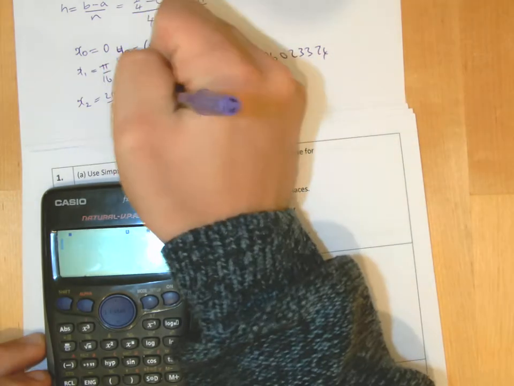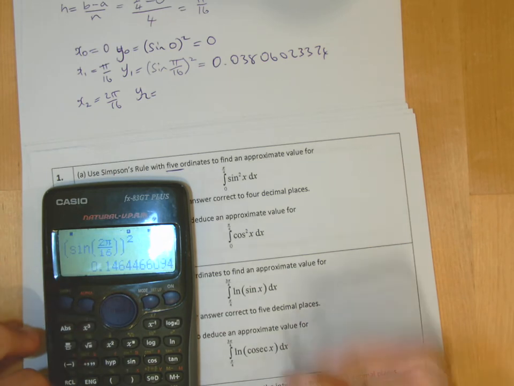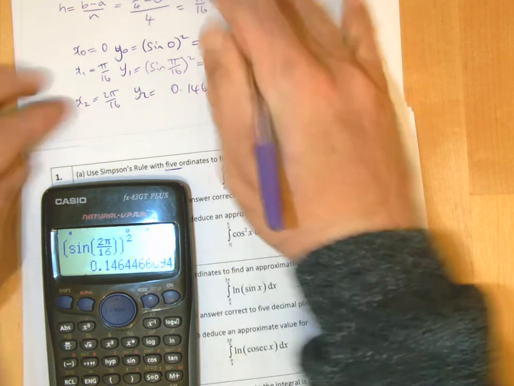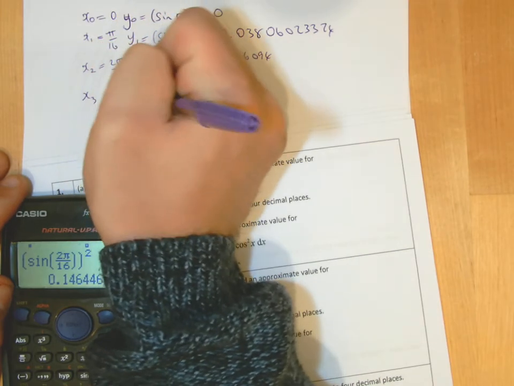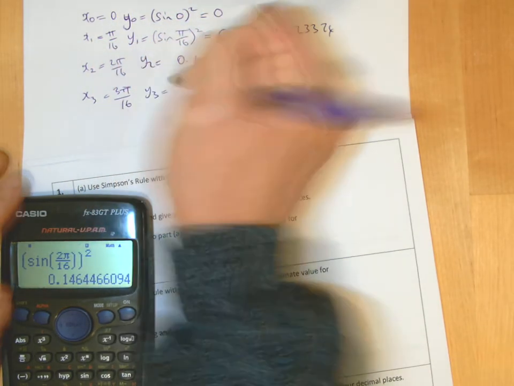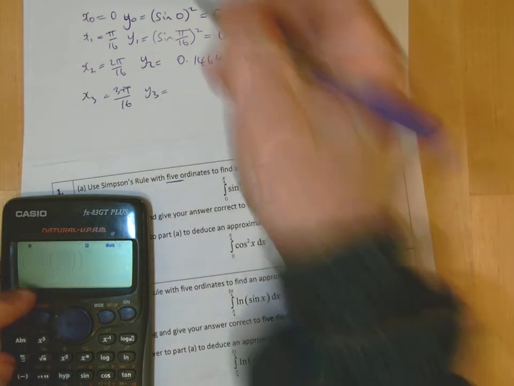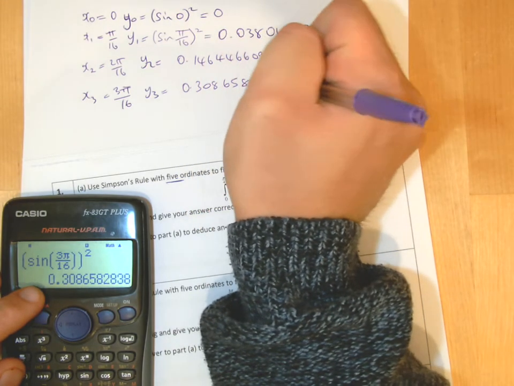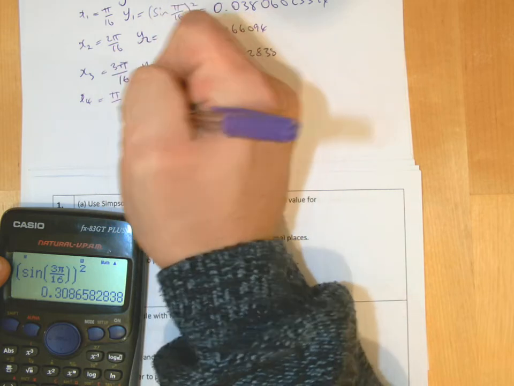So y2 will equal, go back here, change this to 2, you get 0.14644669094. x3 then, 3 pi by 16, so y3, go back here, you get 0.30865882838, and then x4 will be 4 pi by 16, which is actually pi by 4.